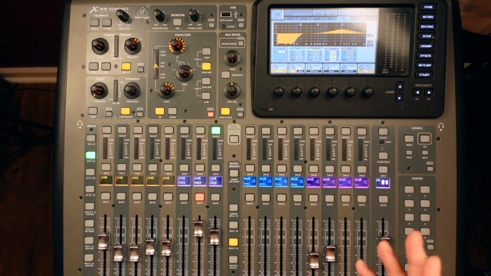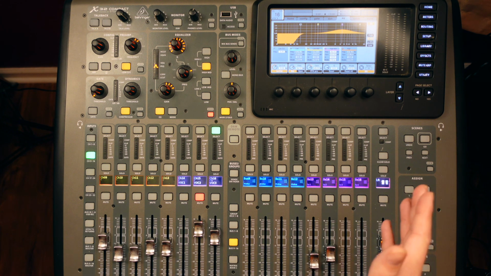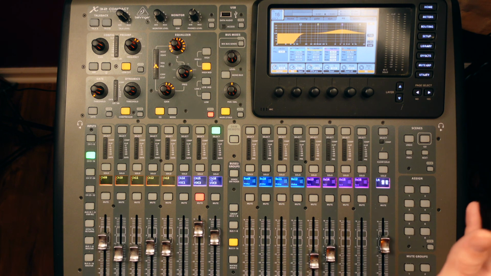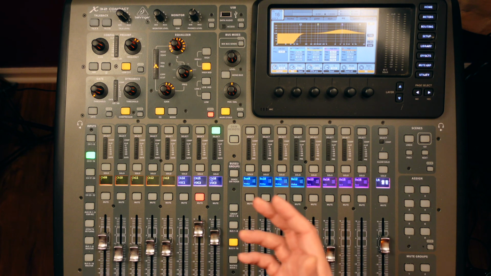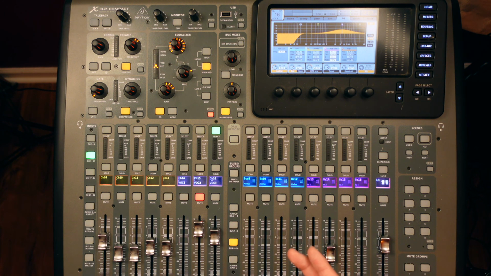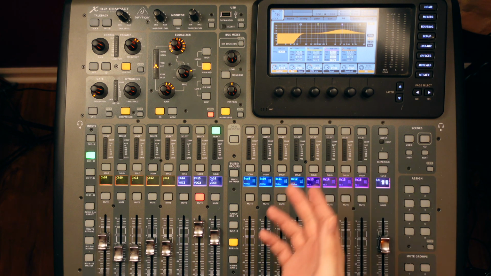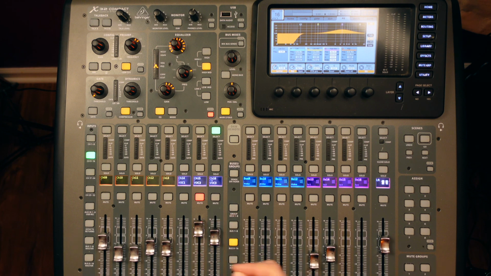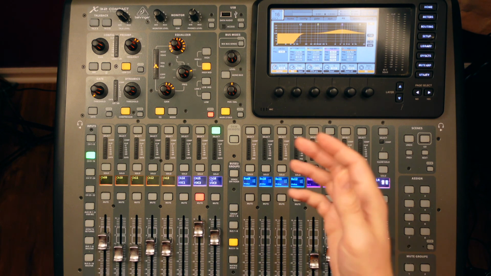I've never had much luck with the de-essers on this board. You might. Heck, I'd encourage you to try it. But for me, I've never had a whole lot of luck with them. So I'm really going off the idea that the way that I have mixed on this board for 10 years now, this wouldn't work. But what I will say is this vocal does carry a lot of weight.